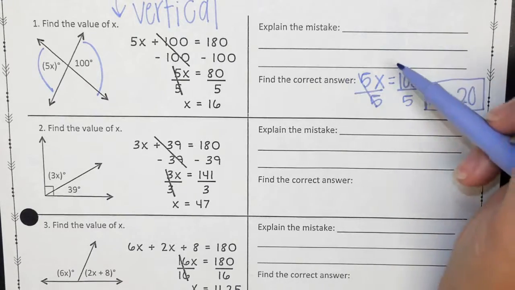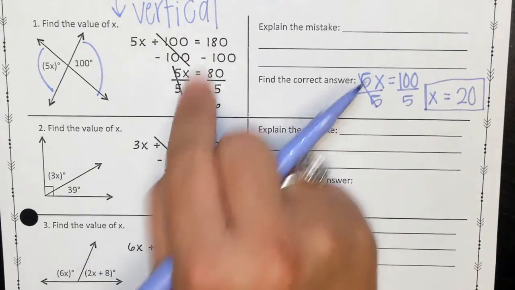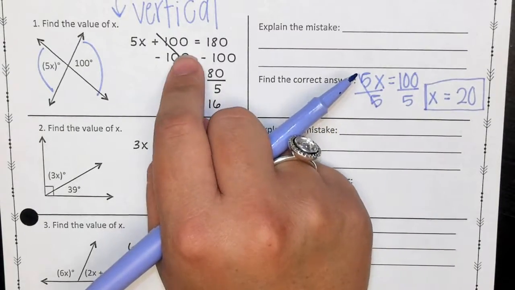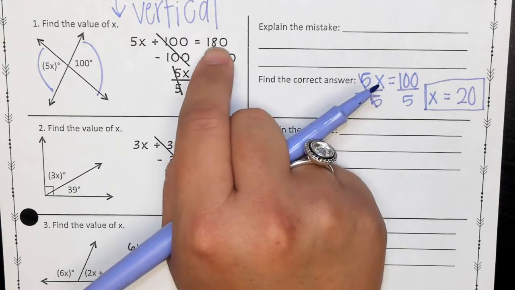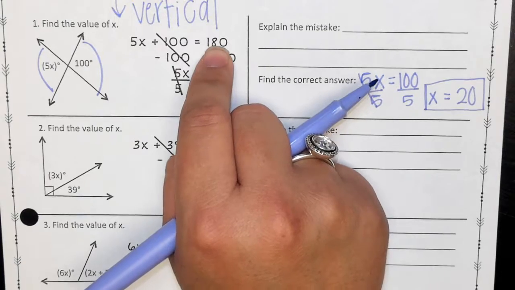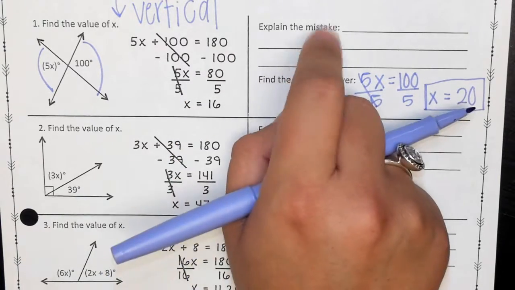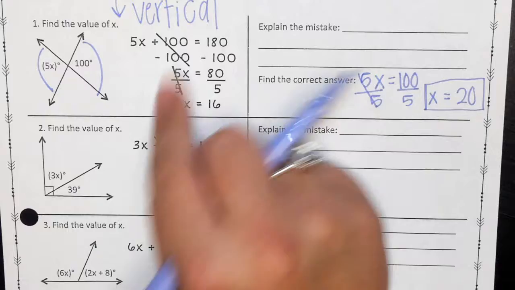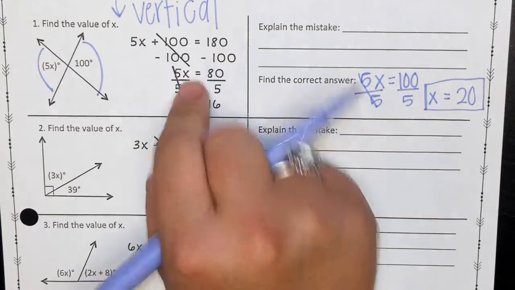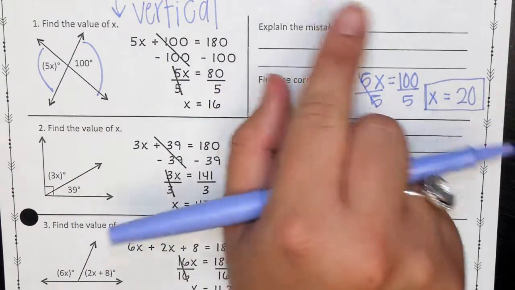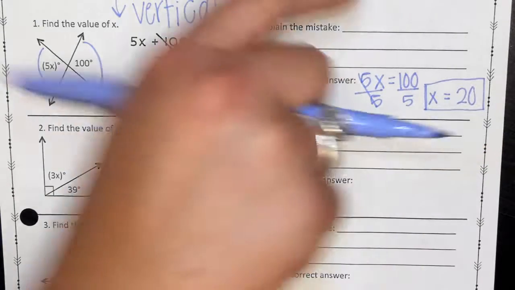Okay, explain what happened. What kind of angles were they talking about? Which one equals 180, supplementary or linear? So in your explanation, write that they used supplementary instead of vertical. Explain their mistake.